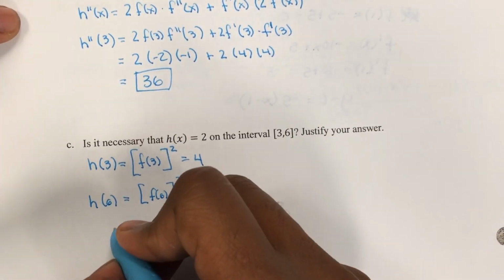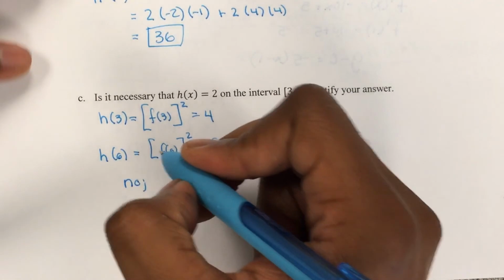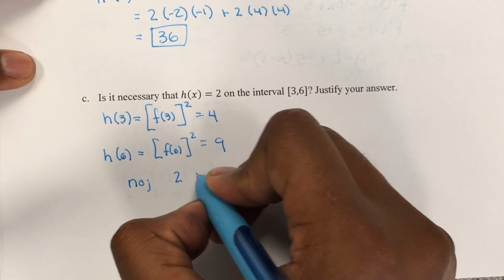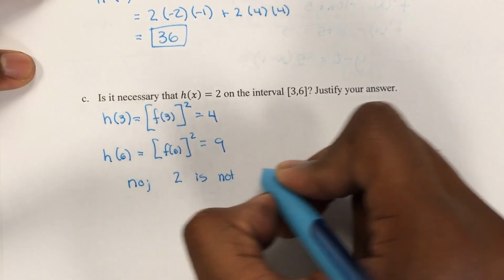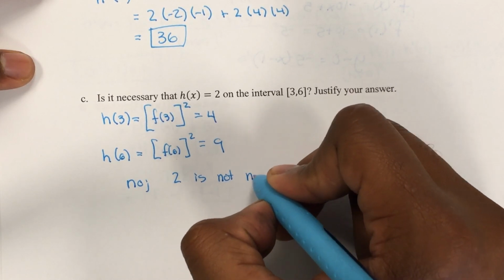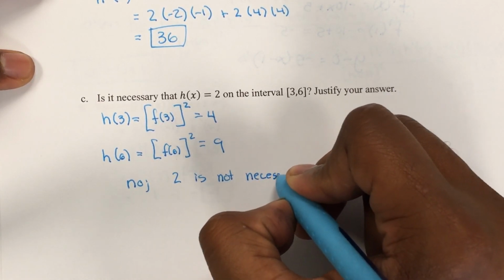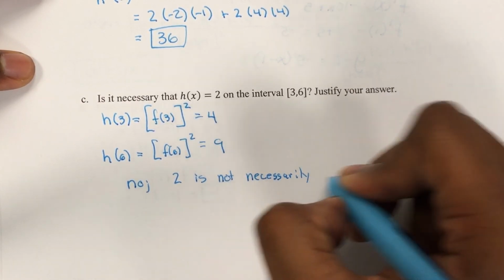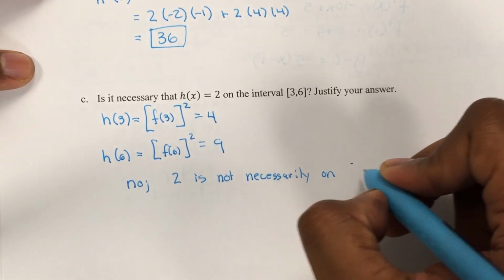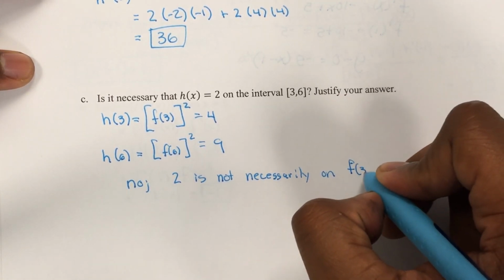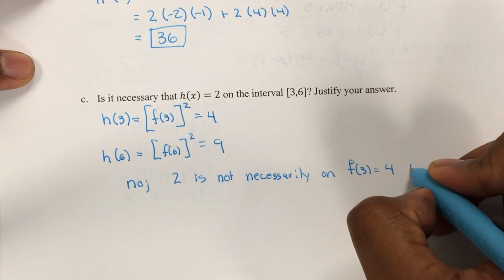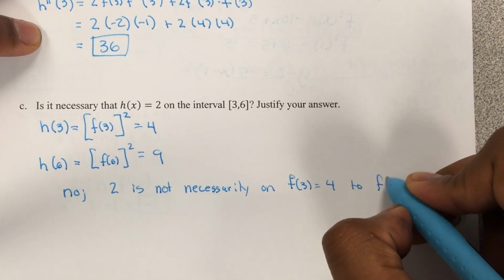And the answer is no, 2 is not necessarily on the interval.